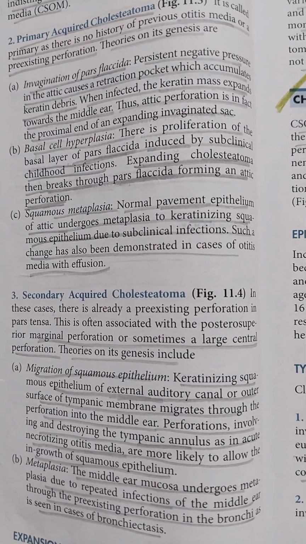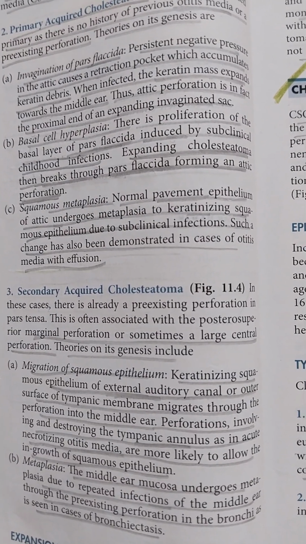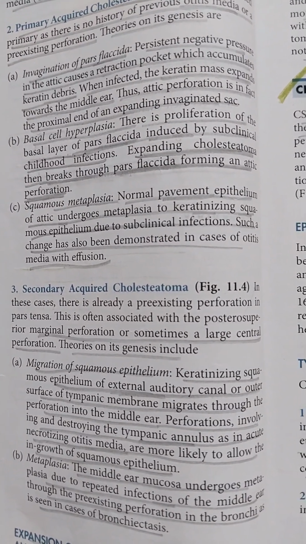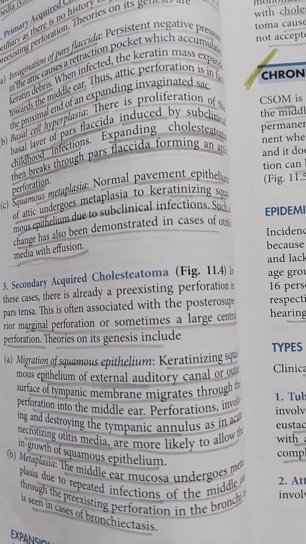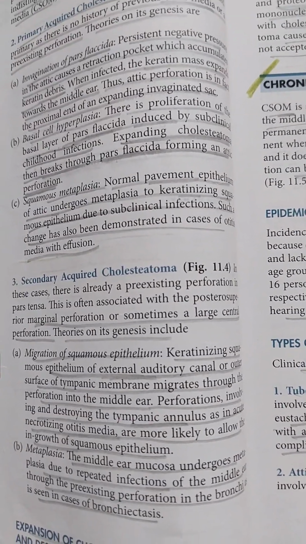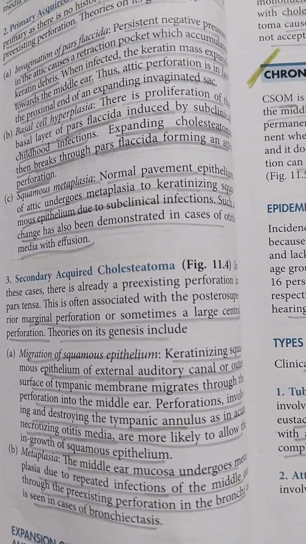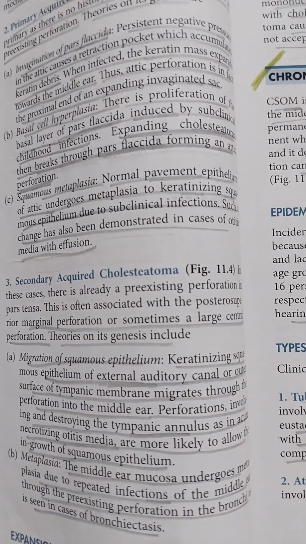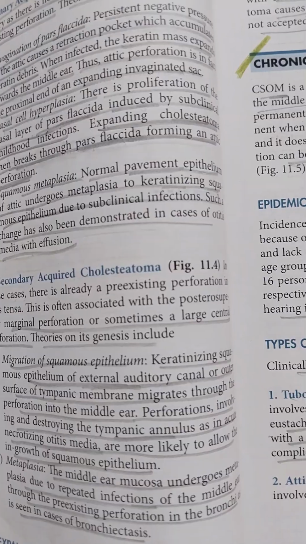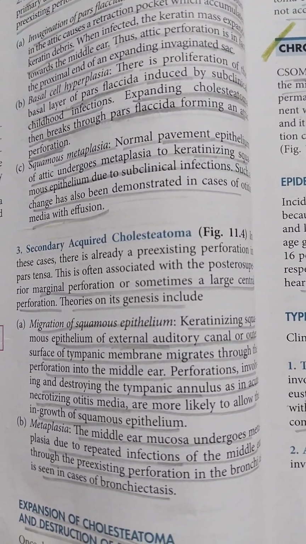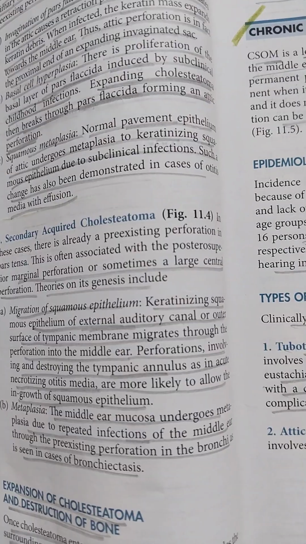Then basal cell hyperplasia: proliferation of the basal layers of the pars flaccida by subclinical infections, with the expanding cholesteatoma breaking through the pars flaccida, forms the attic perforation. And another thing is squamous metaplasia. Normal pavement epithelium will undergo metaplasia to keratinizing squamous epithelium due to subclinical infections, as in otitis media with effusion.